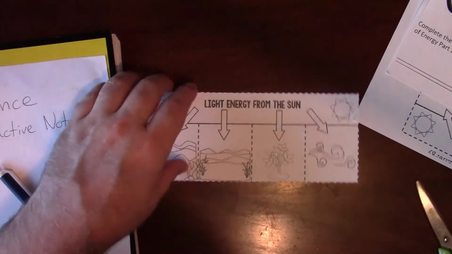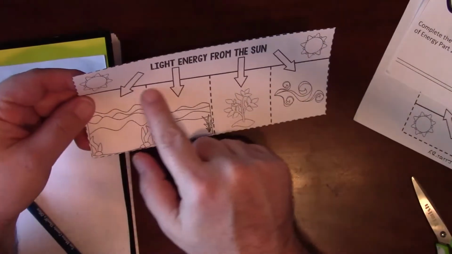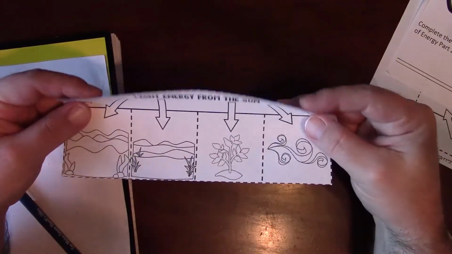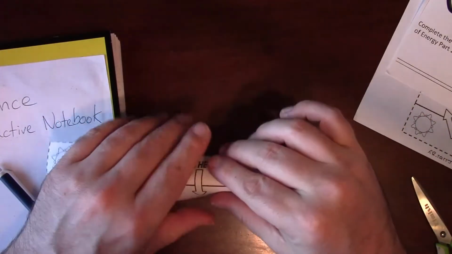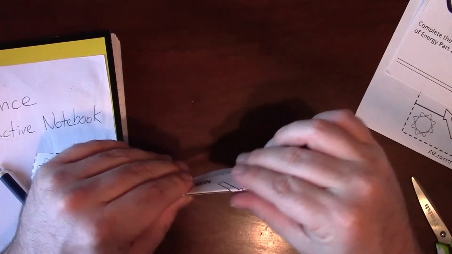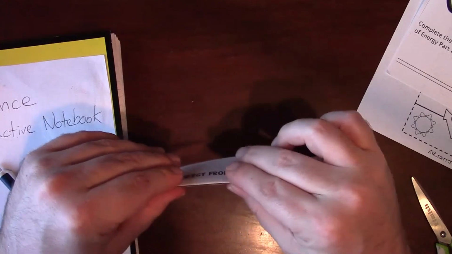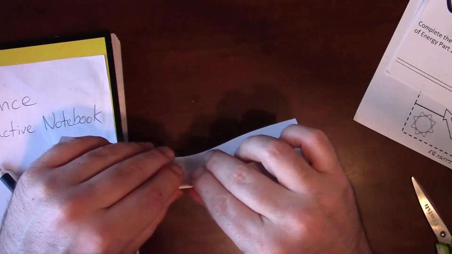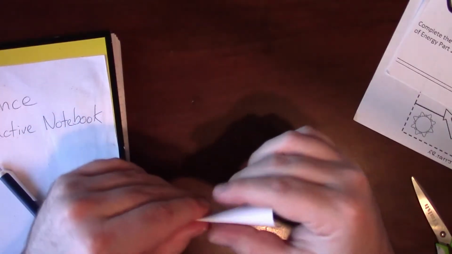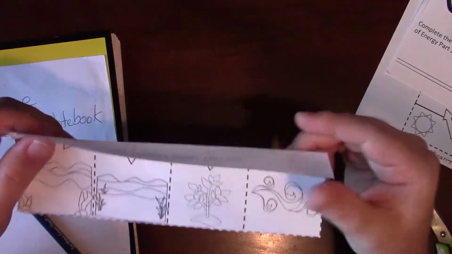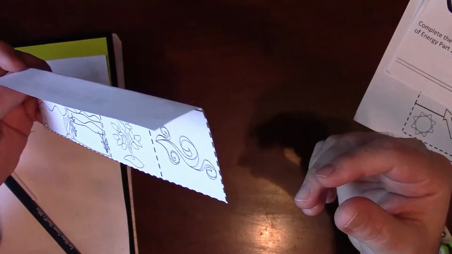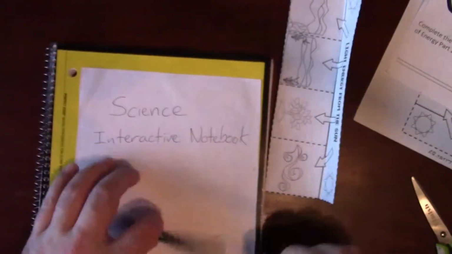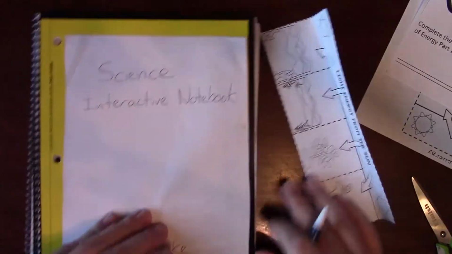Alright, so now what I'm going to do is I'm going to fold this along that black line. You could fold it down to make sure you have a nice straight line. After you fold it down, then you're going to want to fold it back the other way, because this is the way we're actually going to have it to glue in. Okay, so that way you have a nice, relatively straight line folded across. Okay. Then we're going to glue this into our notebook.